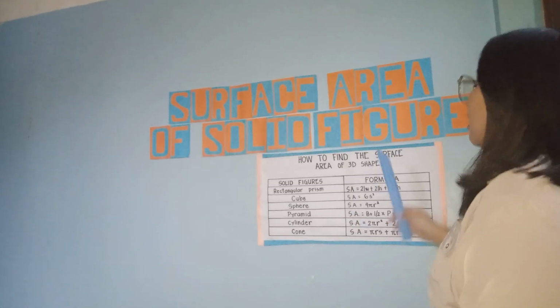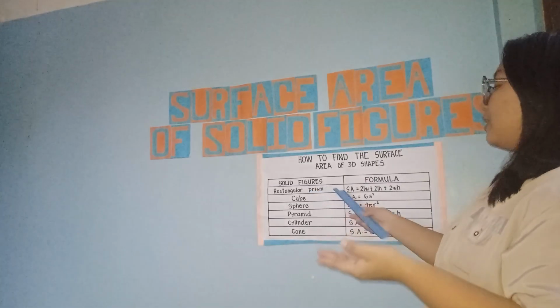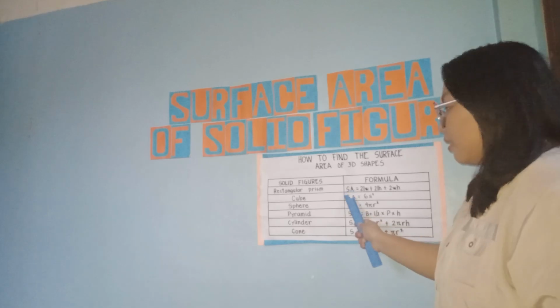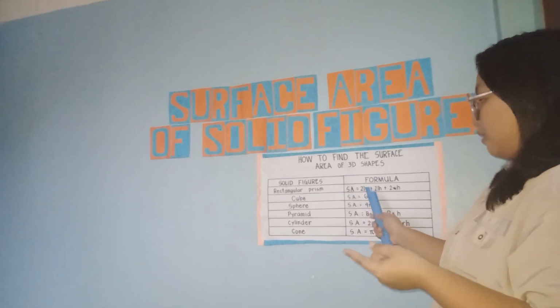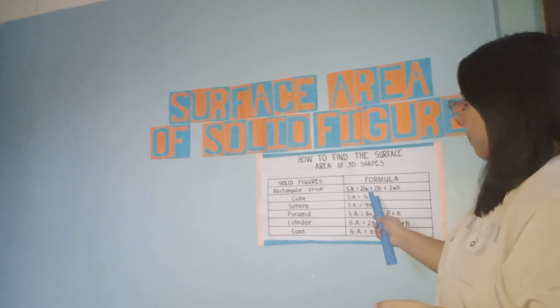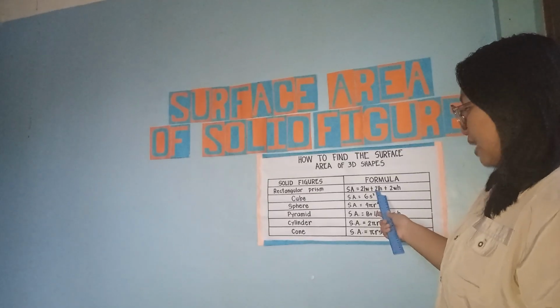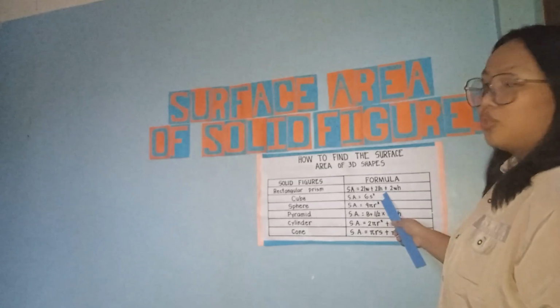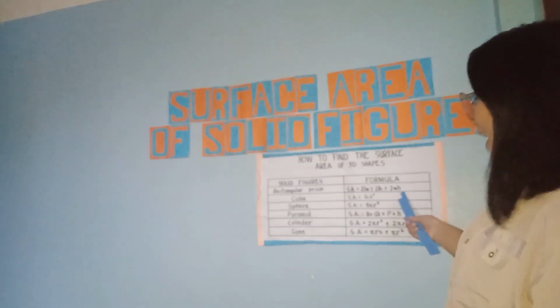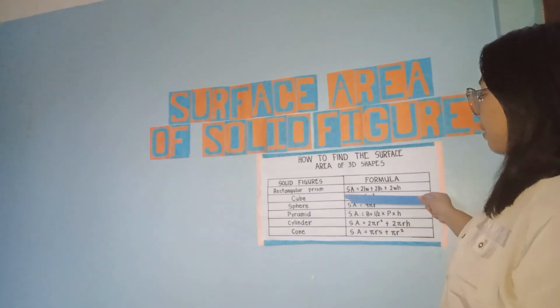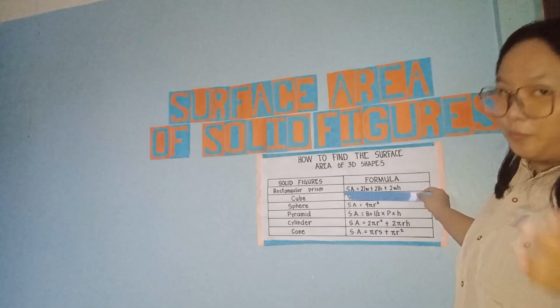Repeat after me. Rectangular prism formula: surface area equals 2 times length times width plus 2 times length times height plus 2 times width times height. That is the formula for a rectangular prism.